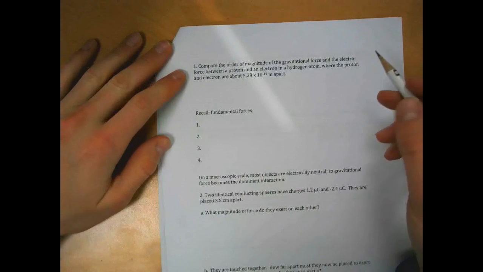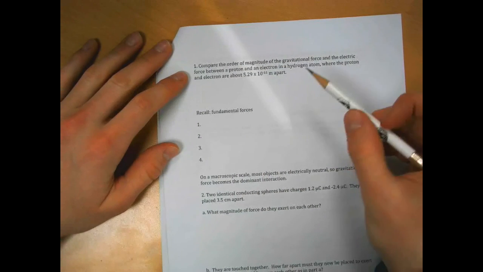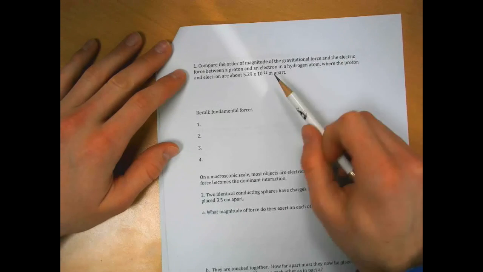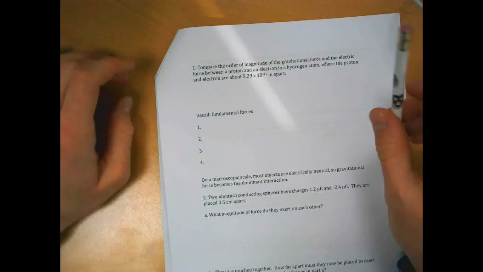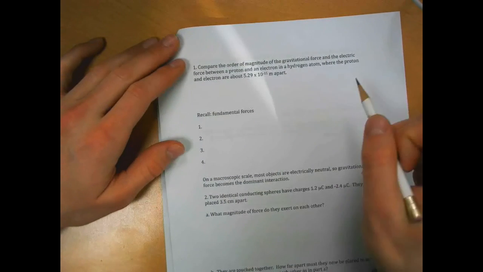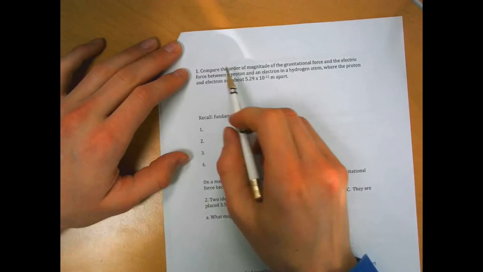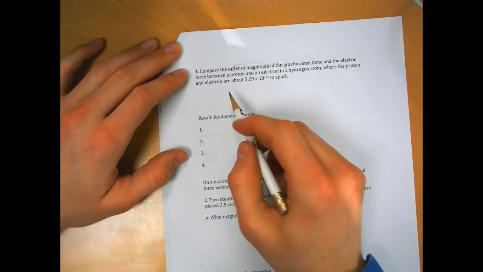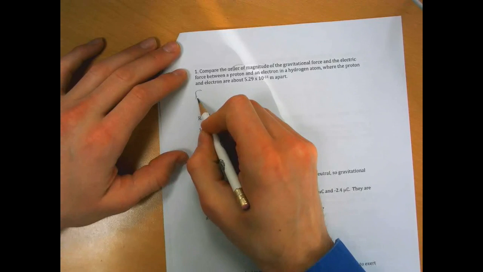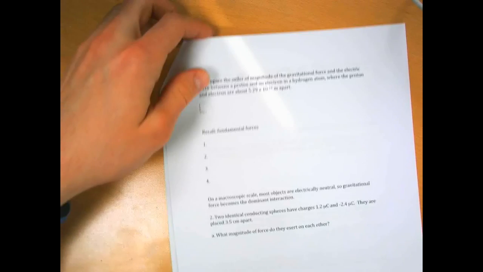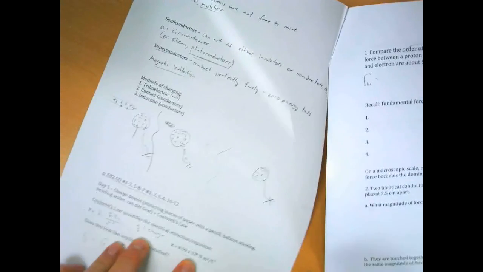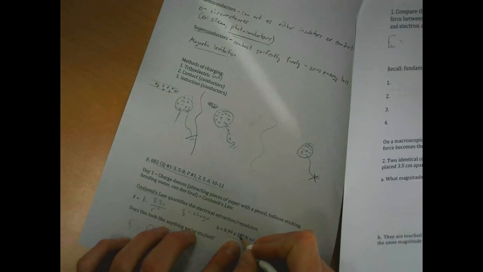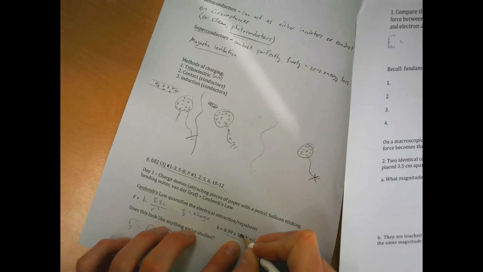Just to give you an idea of where these are at, let's compare the order of magnitude of the gravitational force and the electric force between a proton and an electron in a hydrogen atom, where a proton and electron are about that far apart. So order of magnitude calculation means you just plug in the powers of 10. So force electric, what do we have? We have K, which is 8.99 times, whoops, I just realized this says 19 to the 9th. That should say 10 to the 9th.